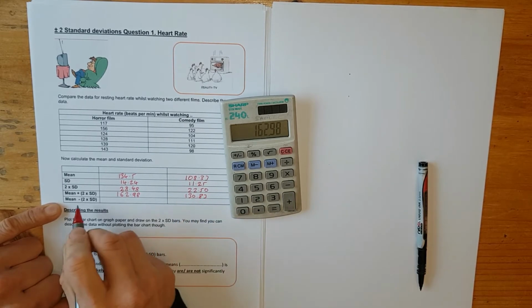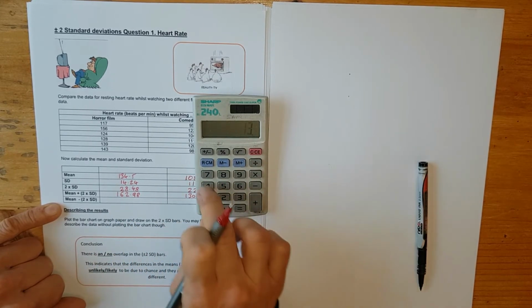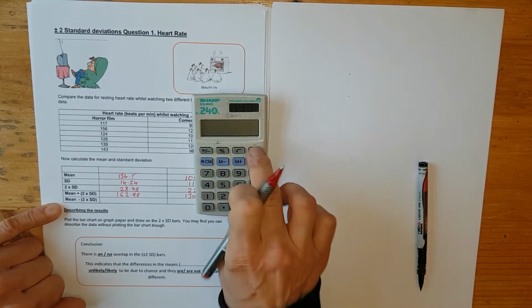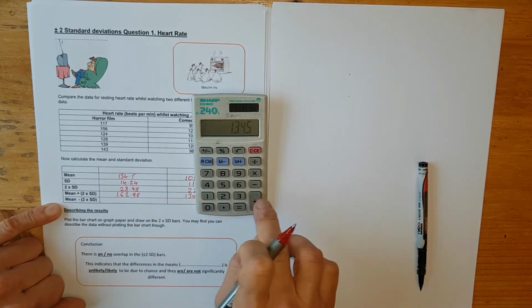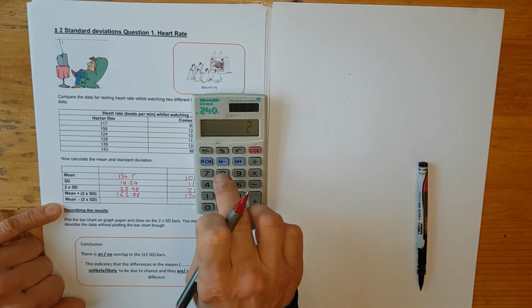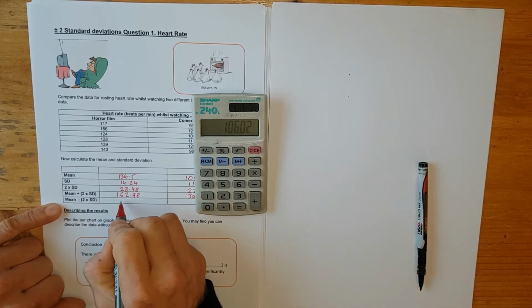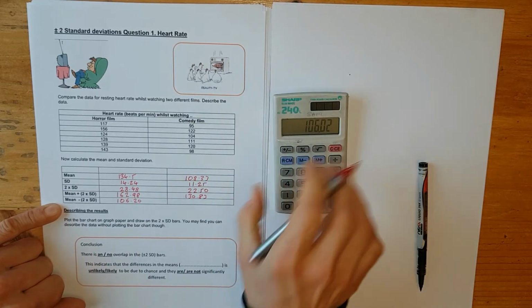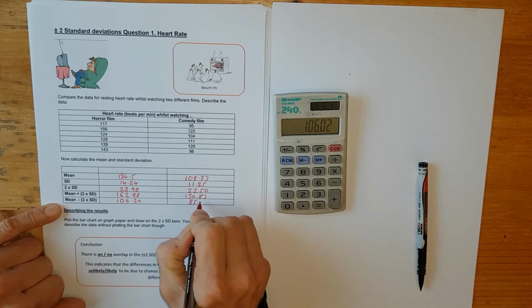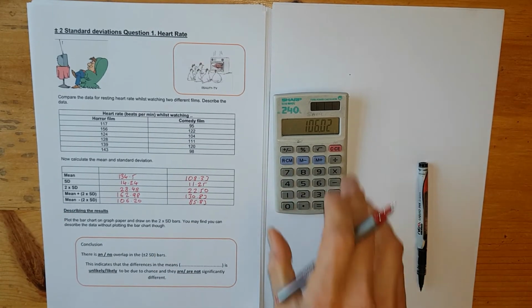130.83. The mean minus 2 standard deviations, so our mean again, 134.5 minus our 28.48 is 106.20, and over here it's 85.83. Plot a bar chart on graph paper.